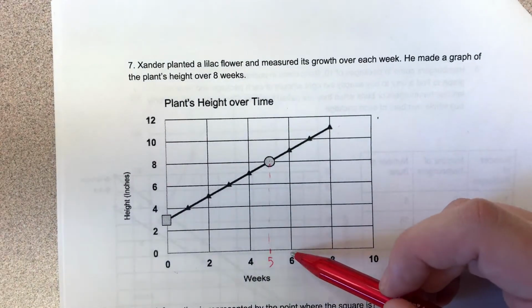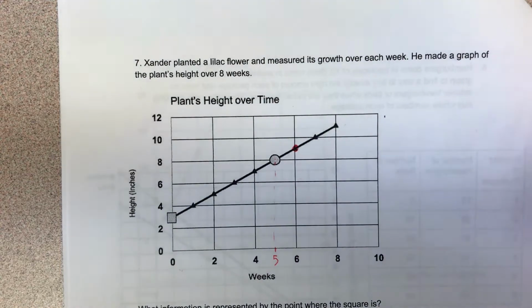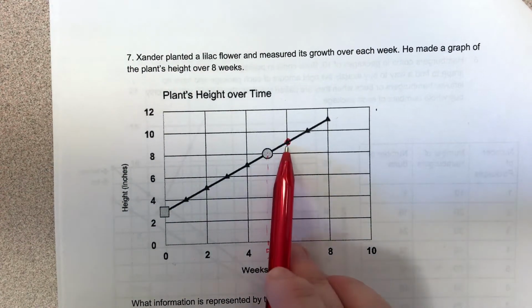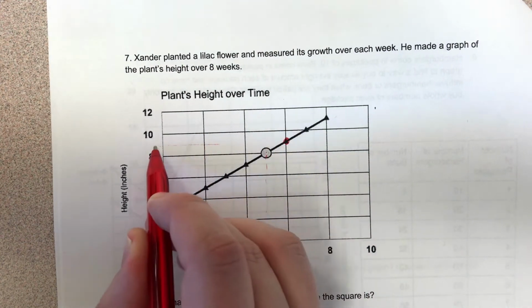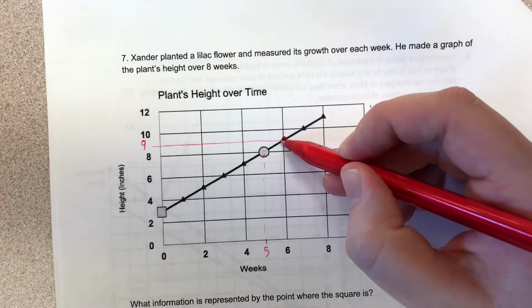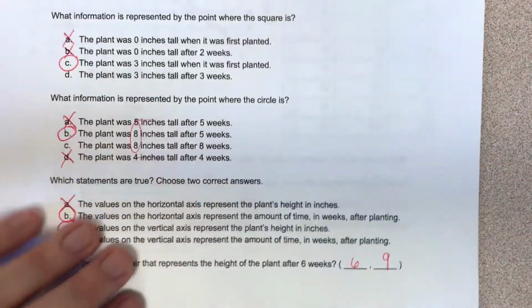So let's look at 6 and go up, and this is the point that they're talking about. So what is the ordered pair? Well, the ordered pair would be 6 and 9. So this is 9. So it'd be 6 across, 9 up. That is our ordered pair, 6 and 9. Okay.